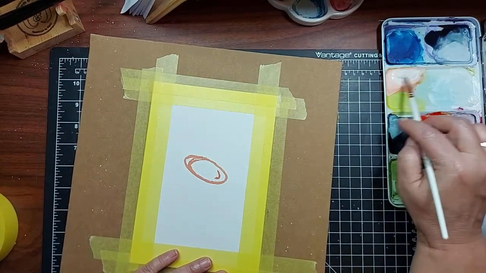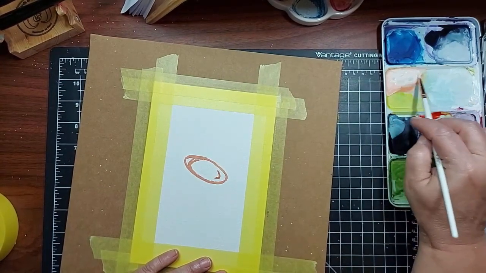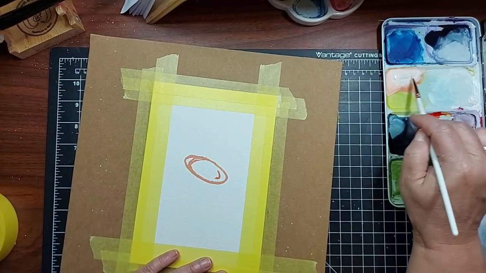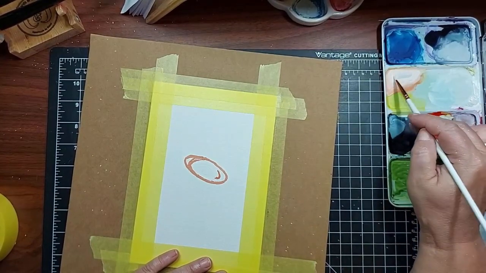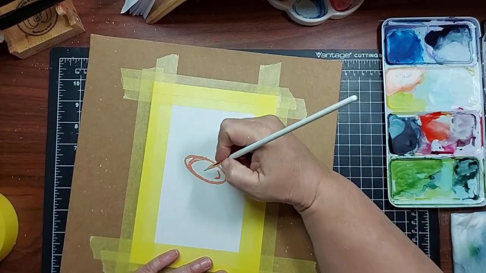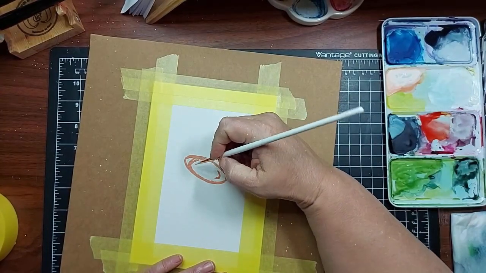Like about that. And this is pretty thick paint, which is good. It will hold its shape.